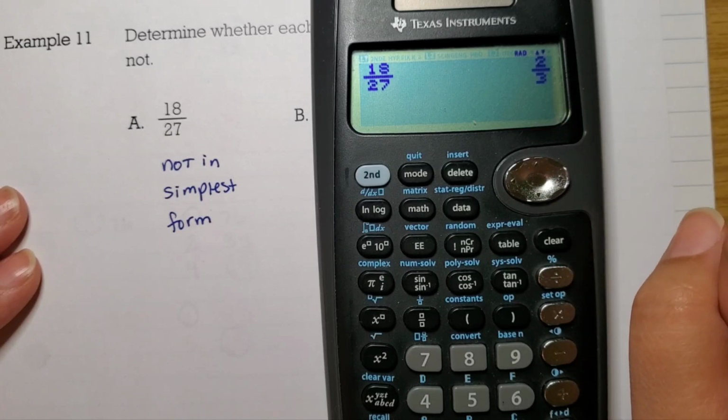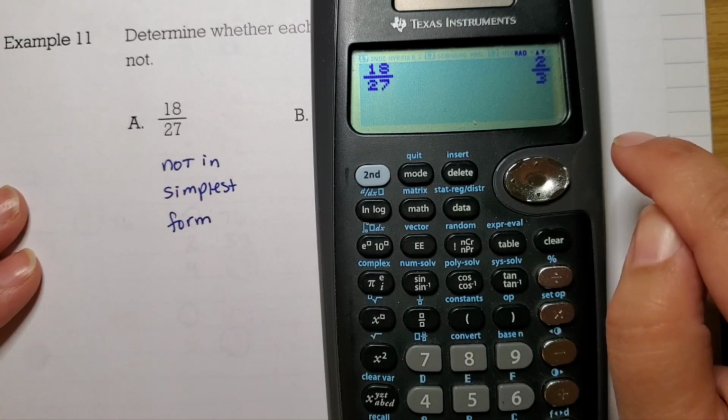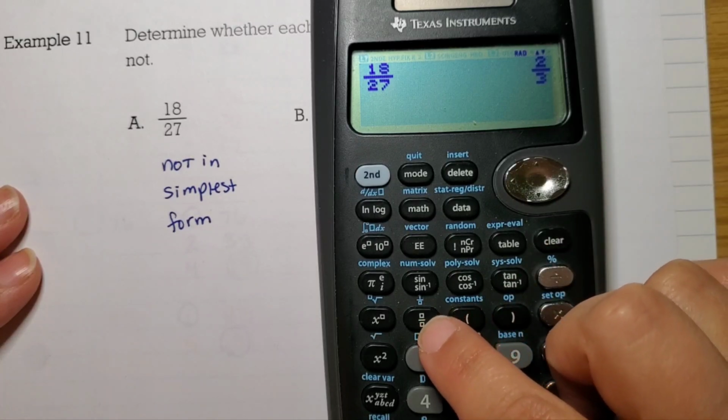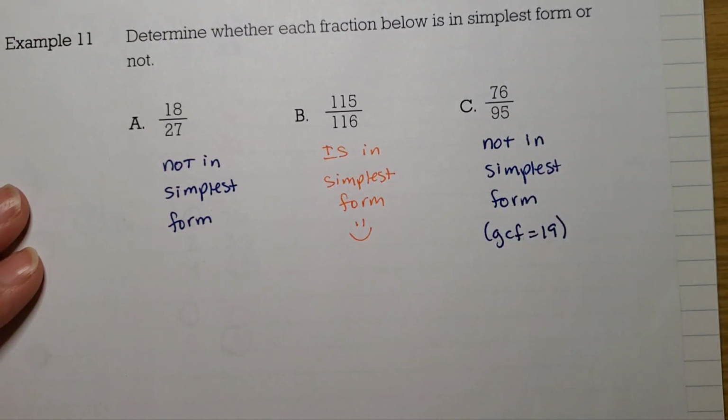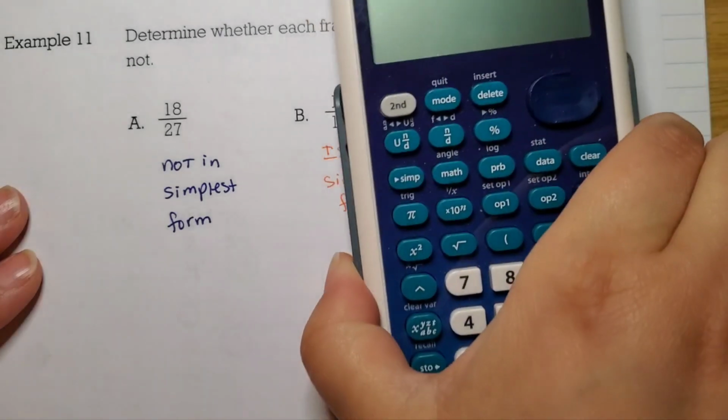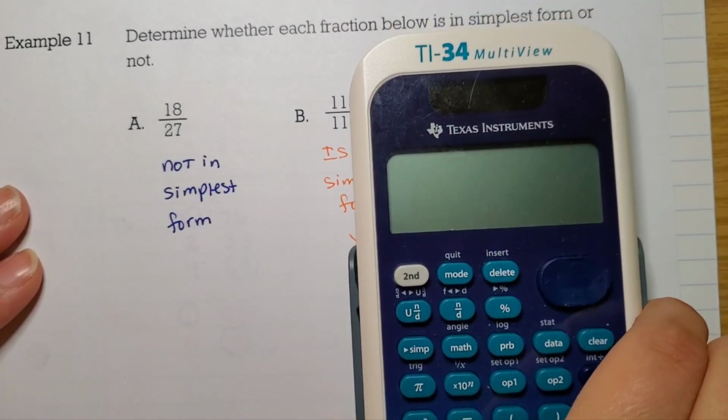Let's look at a couple different calculators that do fractions a little bit differently than this one. So again, this one had this box over box button. I'm going to look at the TI-34 Multiview next. So this is the TI-34 Multiview.